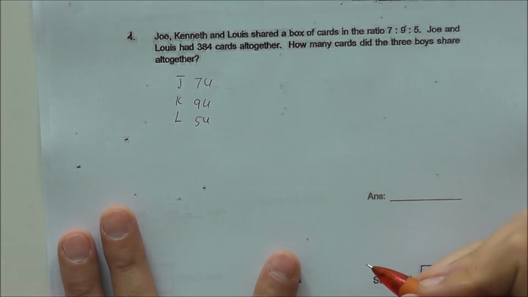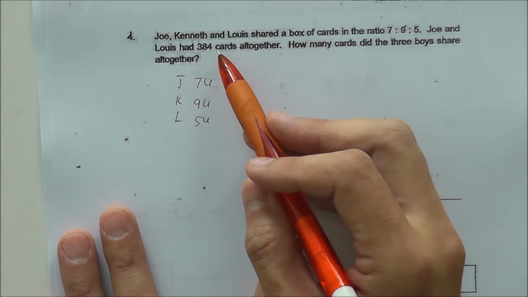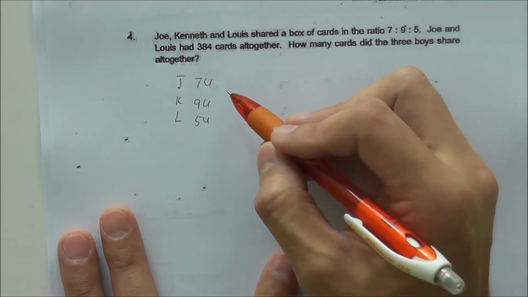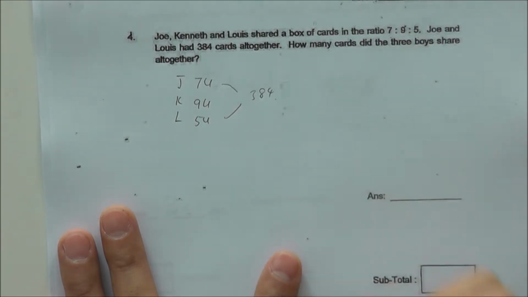Is that okay? So Joe and Louis had 384 cards altogether.